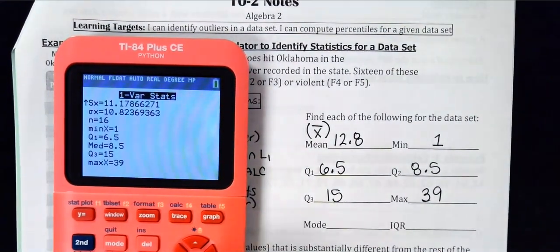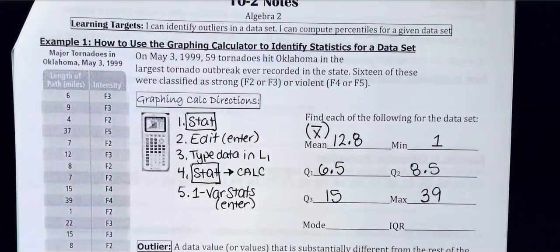And this can be really useful to use the calculator, especially like here, if you look at the list of tornadoes, they didn't list them in order from least to greatest or anything like that.